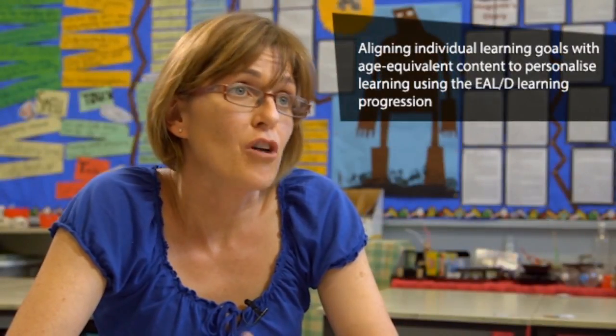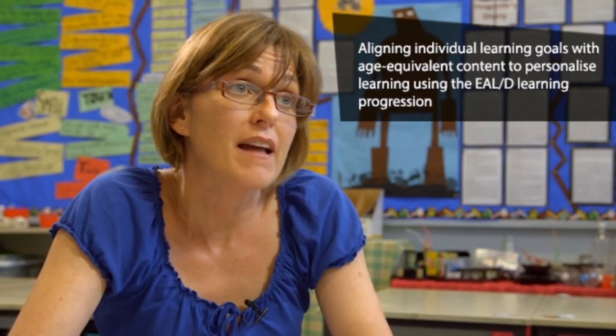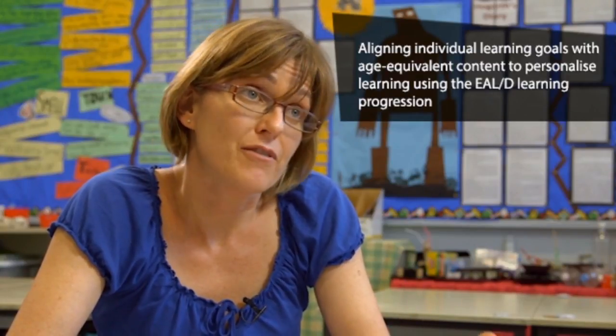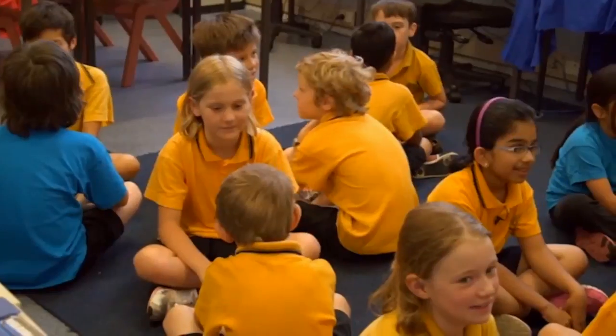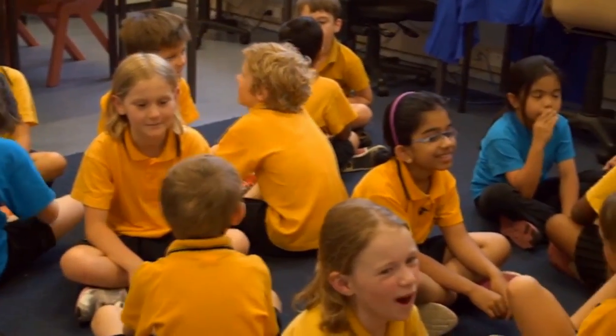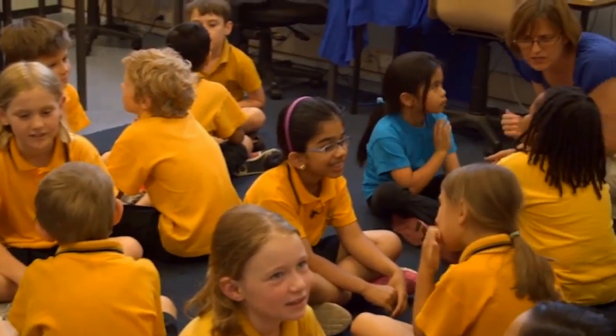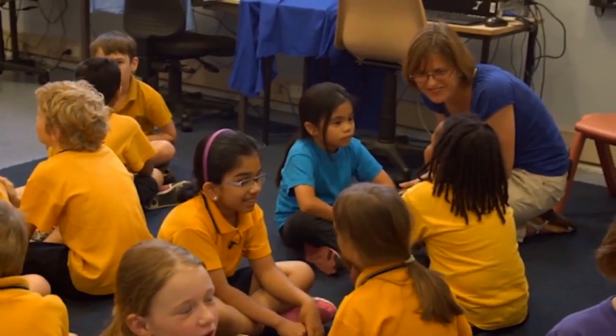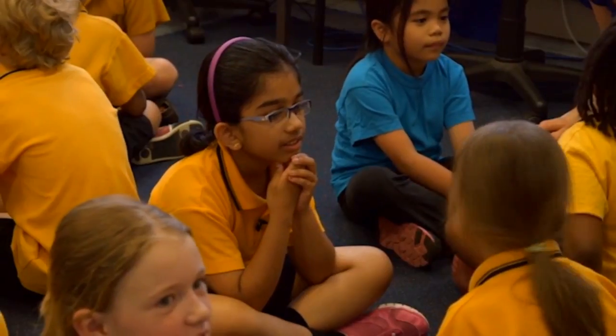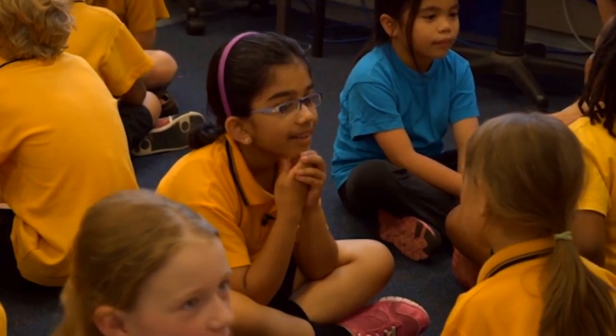So I use the EALD learning progression to plot my students on this continuum, and 4 of my 7 EALD students are solidly within the developing phase, and 2 of the students are just moving now from the emerging phase into the developing phase, and 1 little girl is still within the emerging phase.